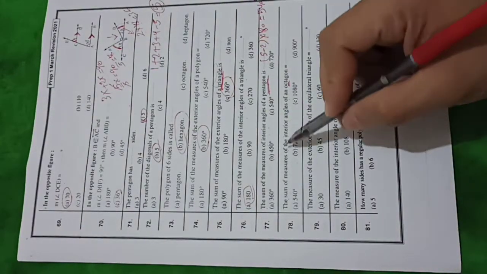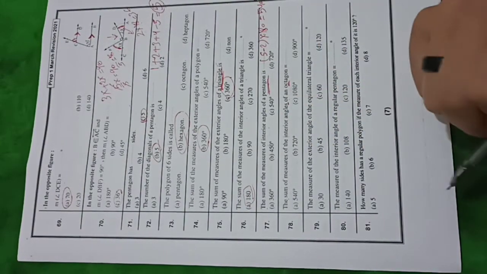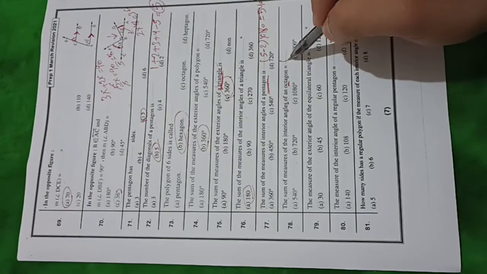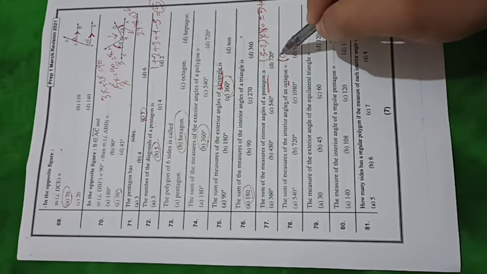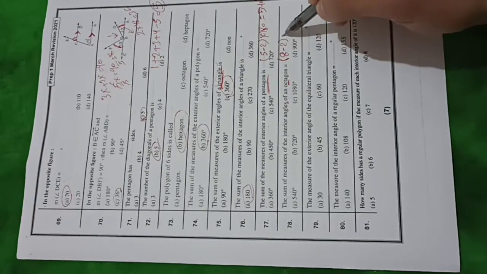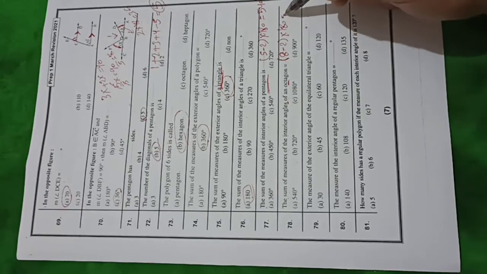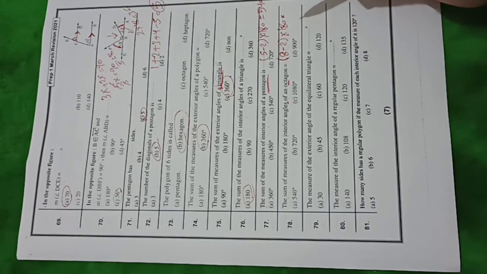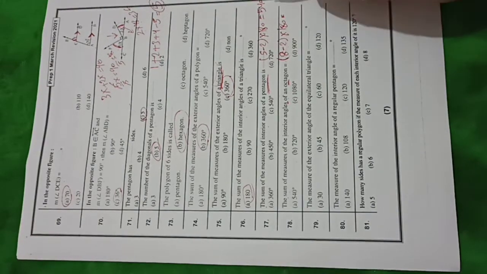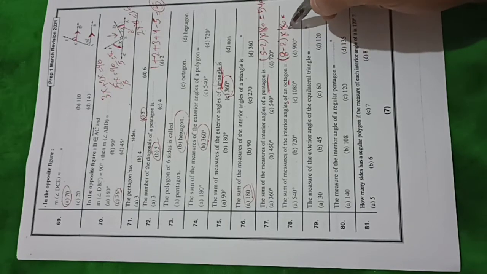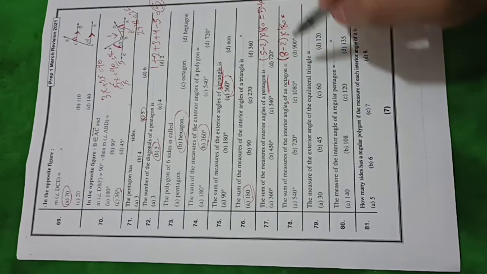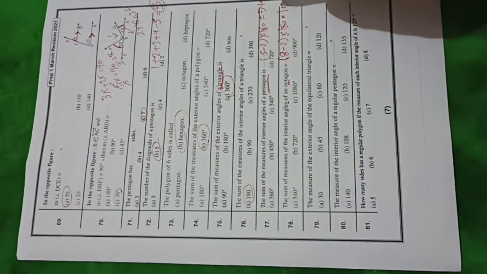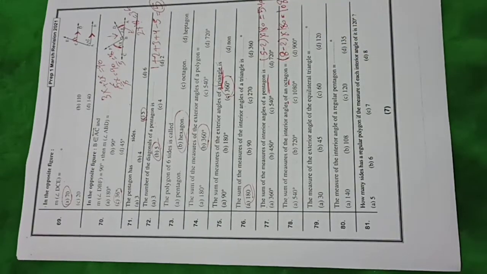All interior angles are given by 8 minus 2 times 180. 8 minus 2 equals 6, 6 times 180 equals 1080. So the total answer is 1080 degrees.